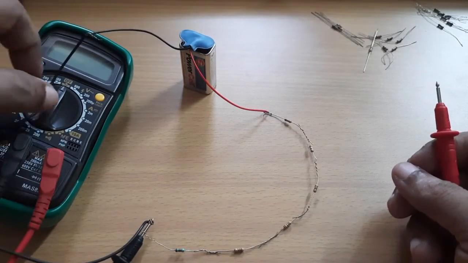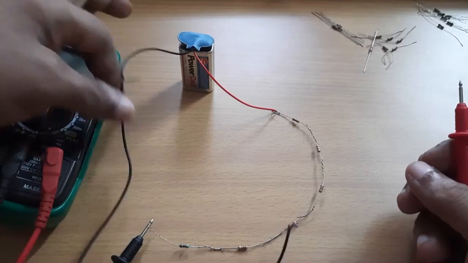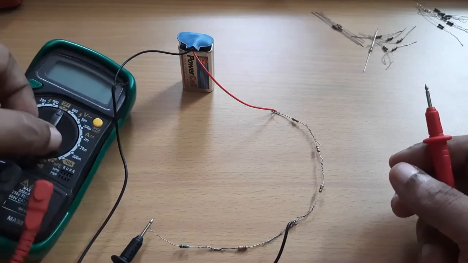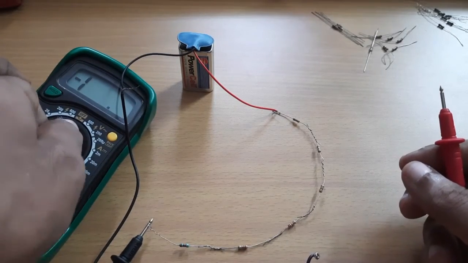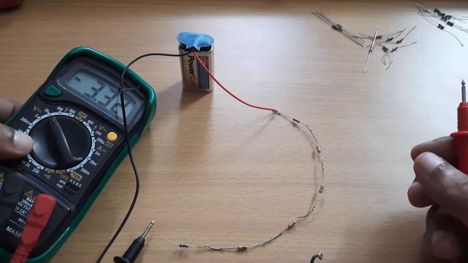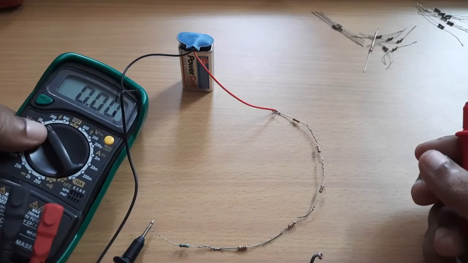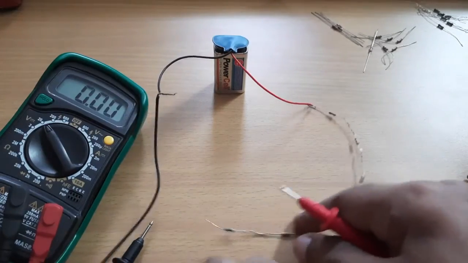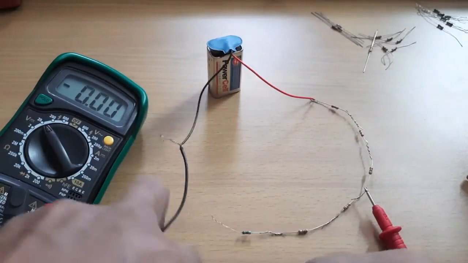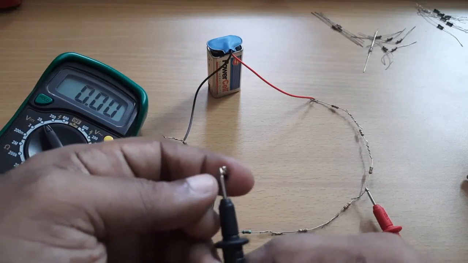Before that, we'll turn this multimeter to the 20 volt range. So we'll place it in the 20 volt range, and we'll just check the voltage.